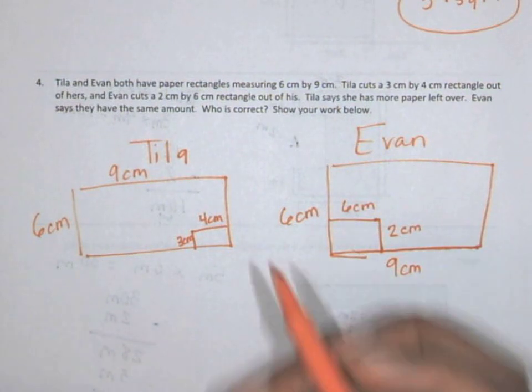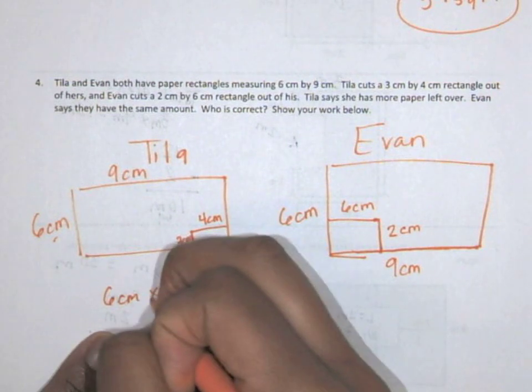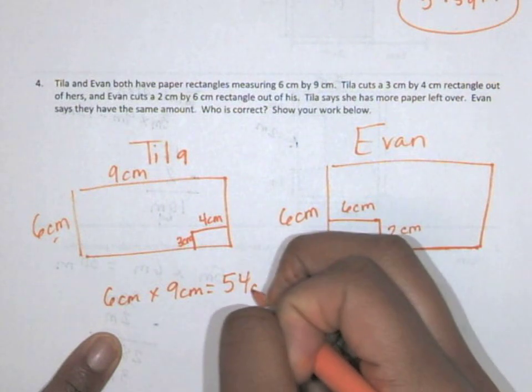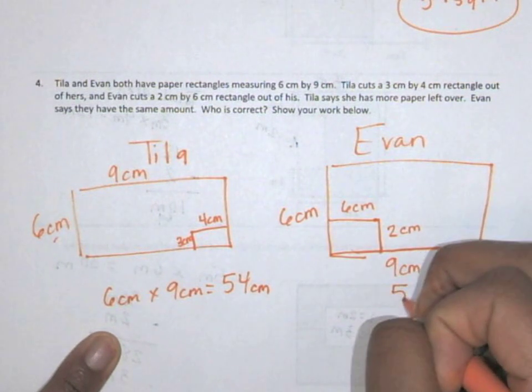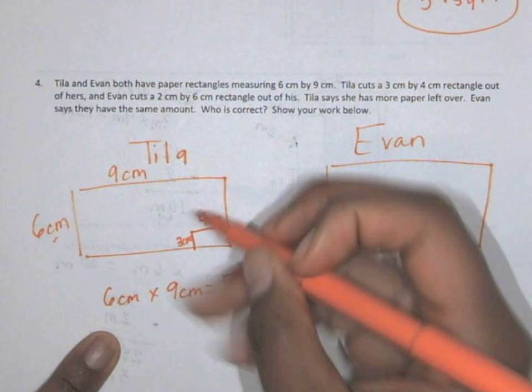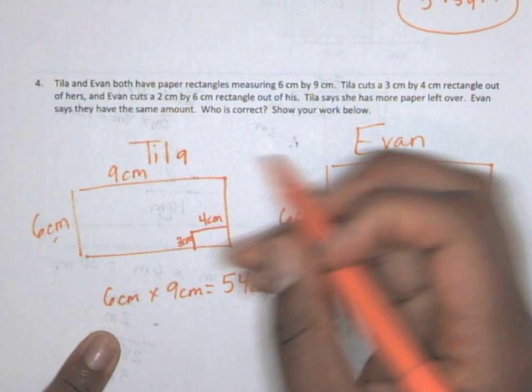So the total area for each, 6 centimeters times 9 centimeters, equals 54 centimeters. So they both start out with 54. Now we have to find the area of each rectangle they cut out.